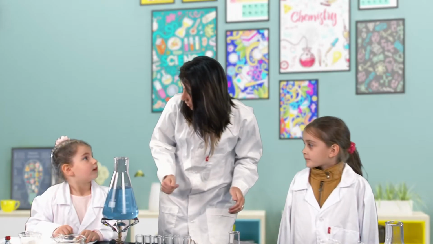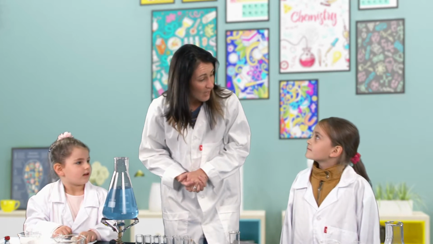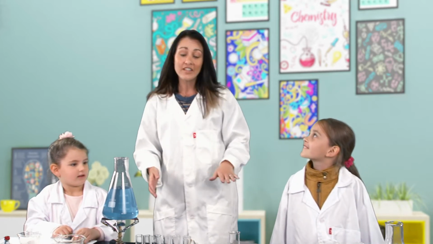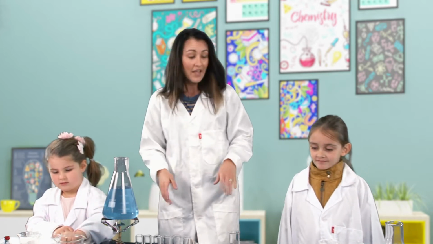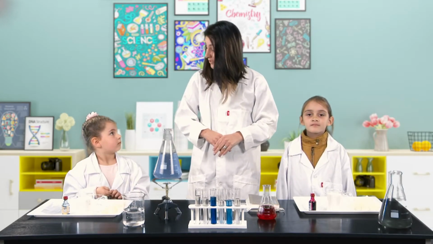Now, before we start with oobleck, I just need to say it's way cooler than slime. Have you played with slime before? Yes, I have unicorn slime. Wow. And have you played with slime before? Yeah. Okay, now this is way cooler. And the friends at home will be able to make it at home as well.